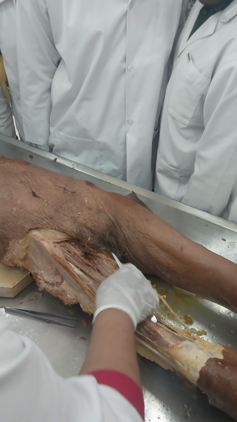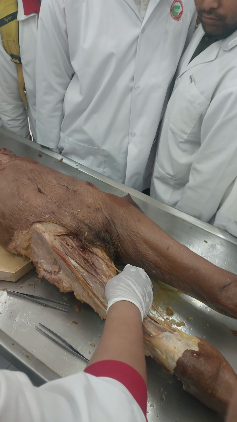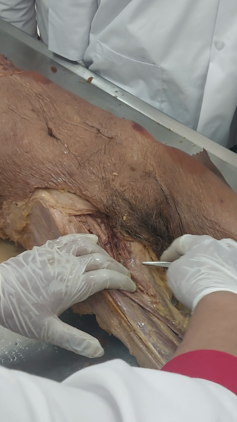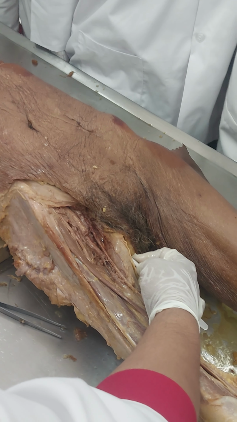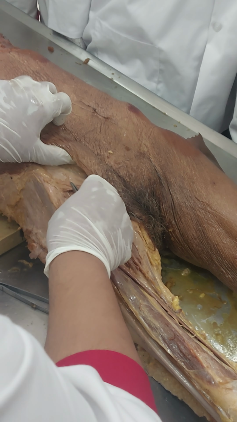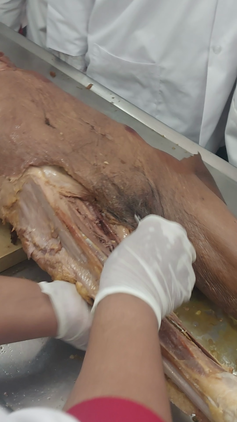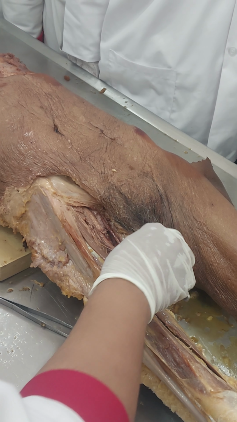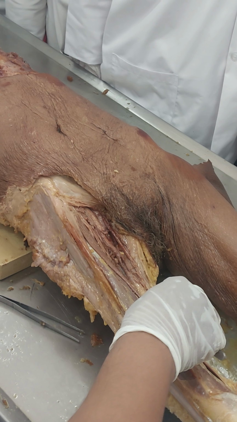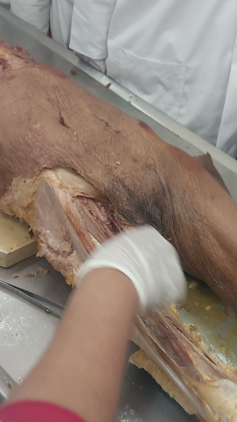Then we go to the proper structure here, that is the femoral triangle. This we know is the sartorius. And this muscle is adductor longus. At the upper extreme of the thigh, this whitish structure is the inguinal ligament. What is the medial boundary? The medial border of adductor longus. What is the lateral boundary? Medial border of sartorius. What is at the base? Inguinal ligament. What is at the apex? Convergence of the medial borders.